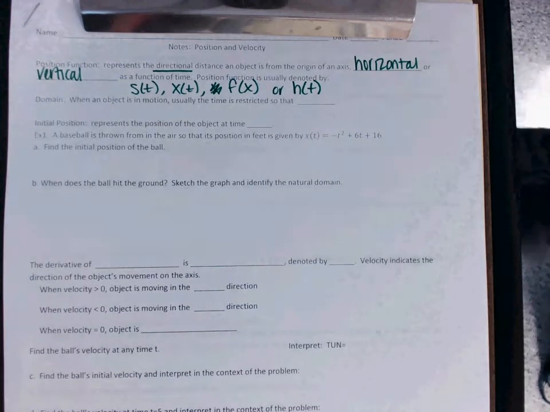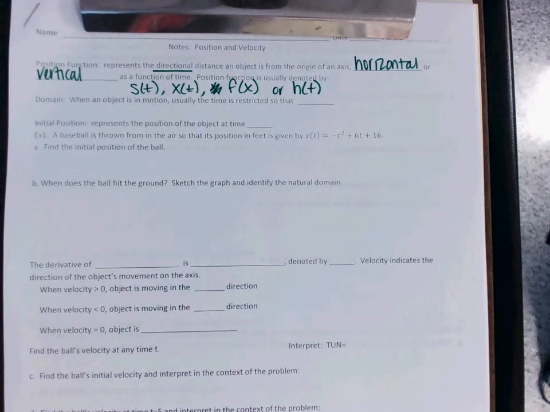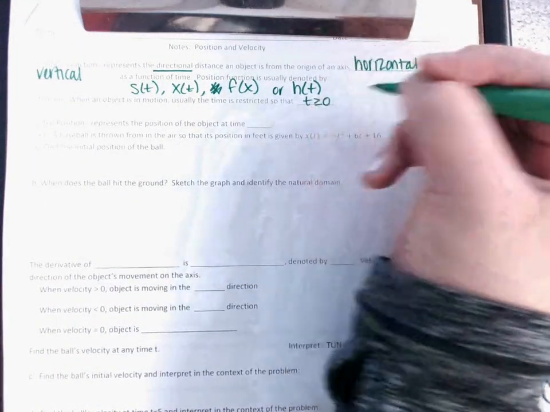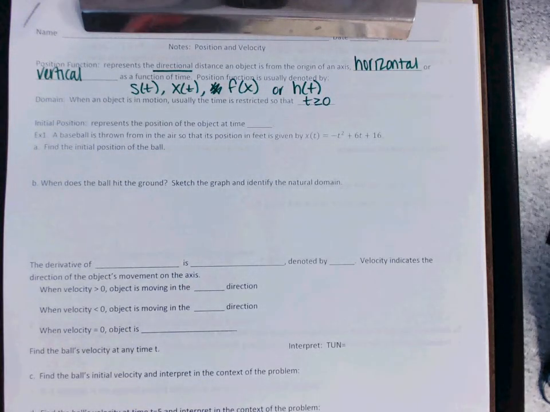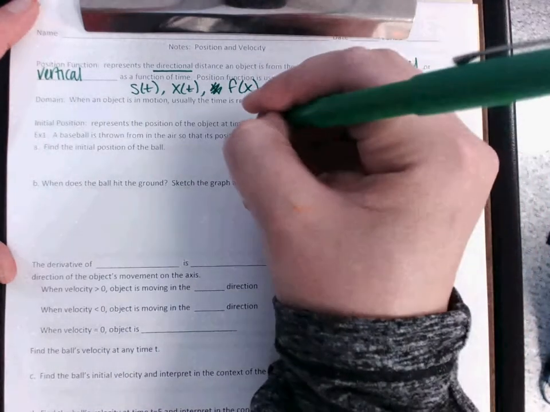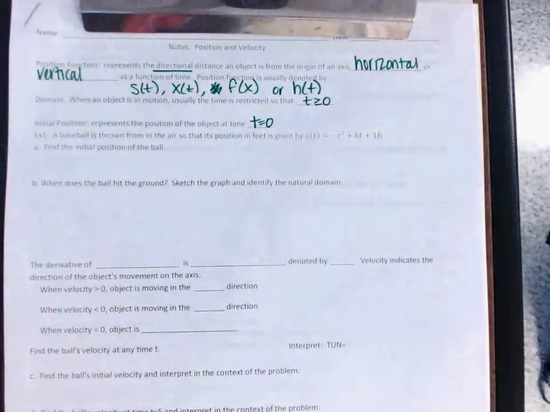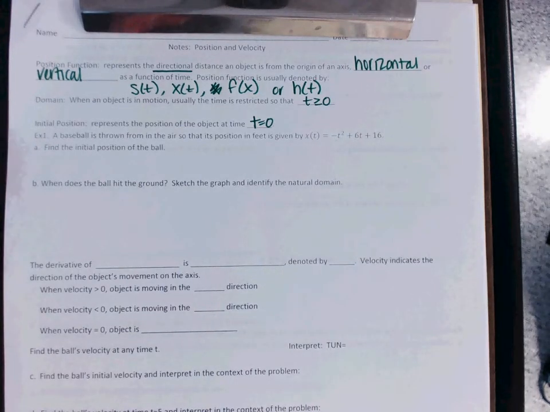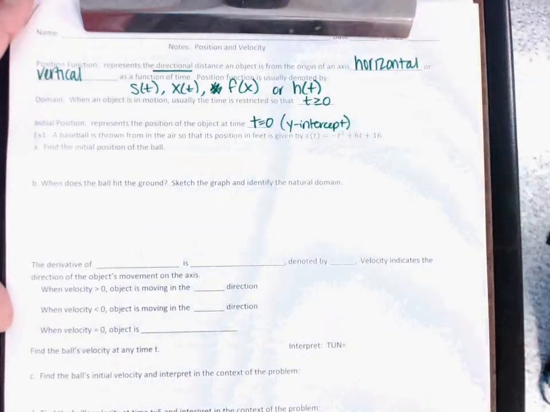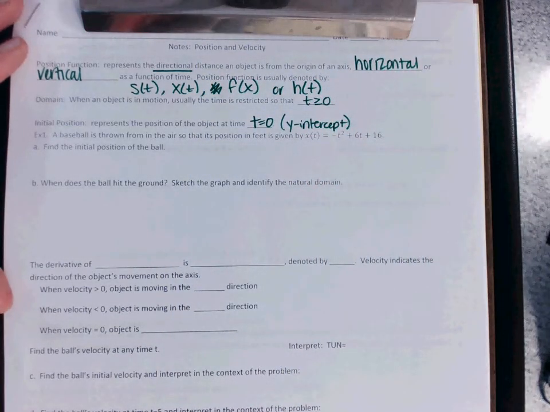match it. Now, the domain, when an object is in motion: usually you would say that time doesn't start until 0. So I'm going to put t greater than or equal to 0 for time. They oftentimes will say it, but if they don't, if it's an application question, you would start at 0. Initial position represents the position at time 0. So all that you would have to do is find basically the y-intercept. If initial means at the beginning and the beginning is 0, then you would plug in 0.